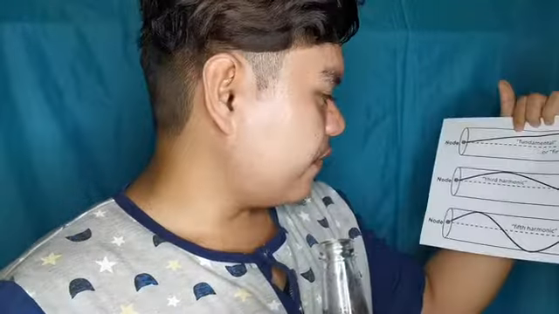Now let's test it out. For our first example, the first harmonic, like that. The third harmonic will be like this. And the 5th harmonic will become like this.